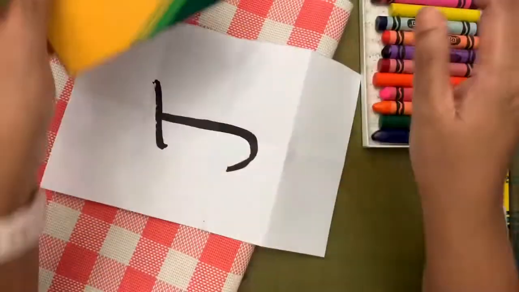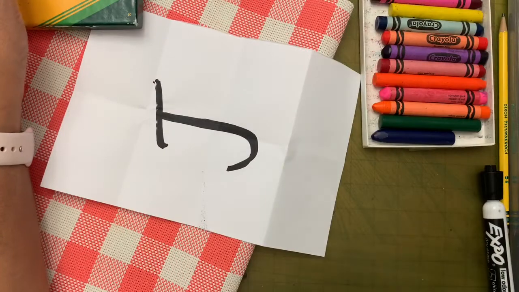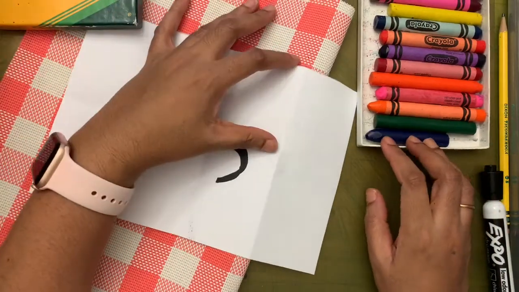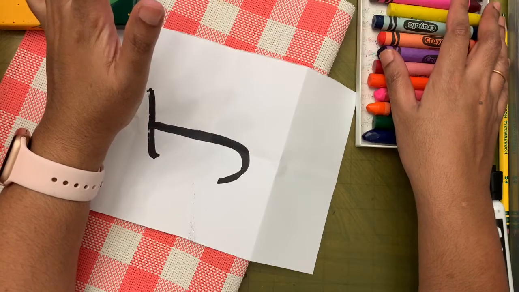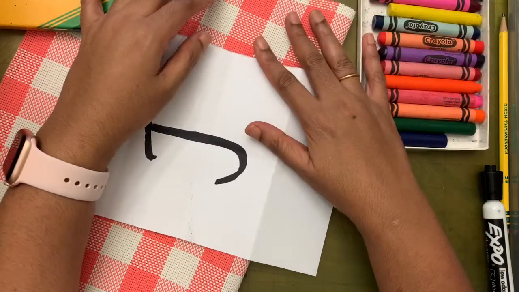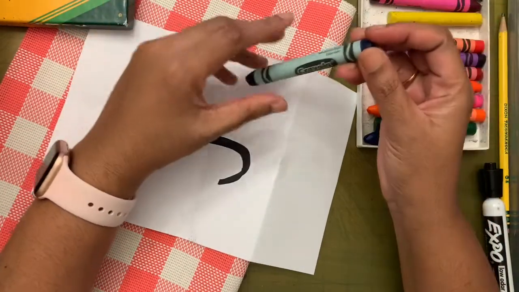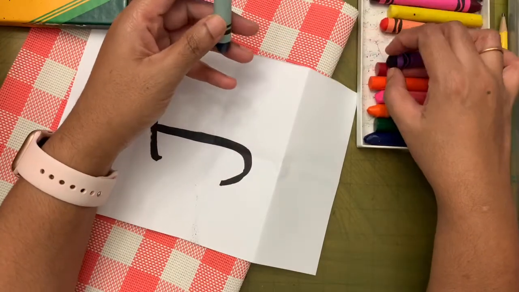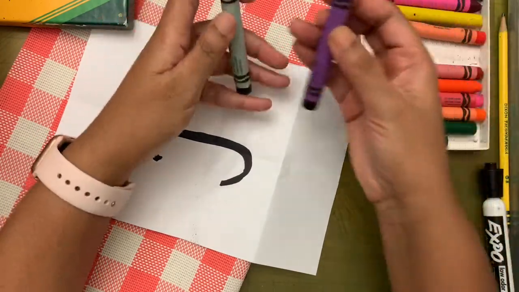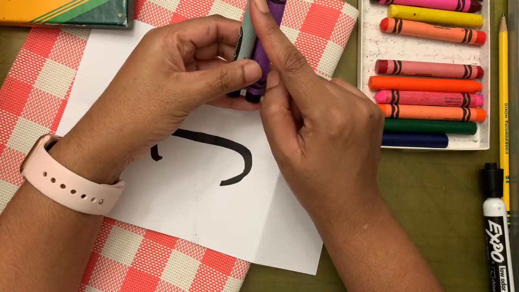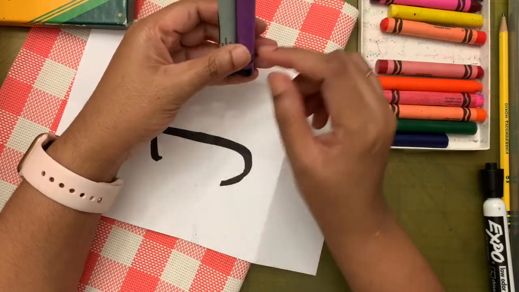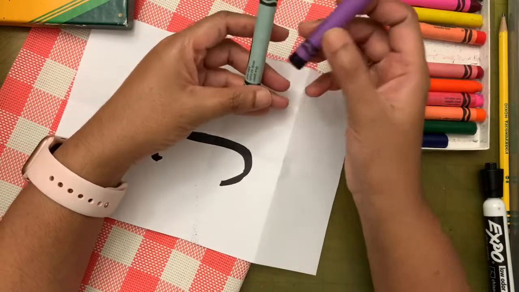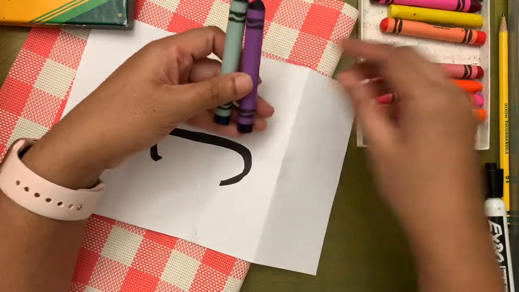What I'm going to do is use only 2 colors for this. You can use any color in the rainbow. I'm going to use 2 colors that look similar to each other. This is blue and this is blue green. Maybe this is blue green and this is purple. What am I saying?